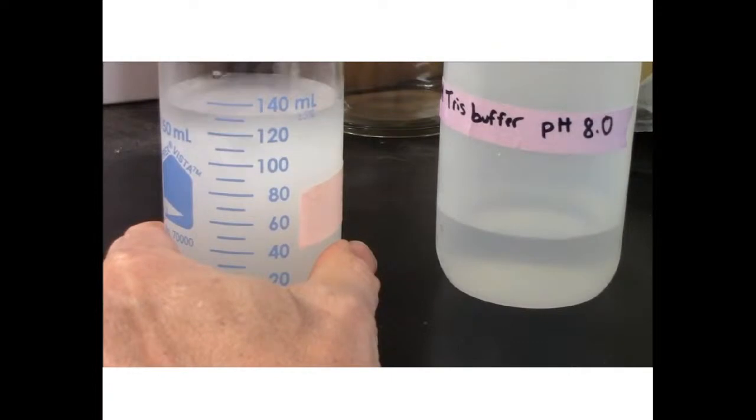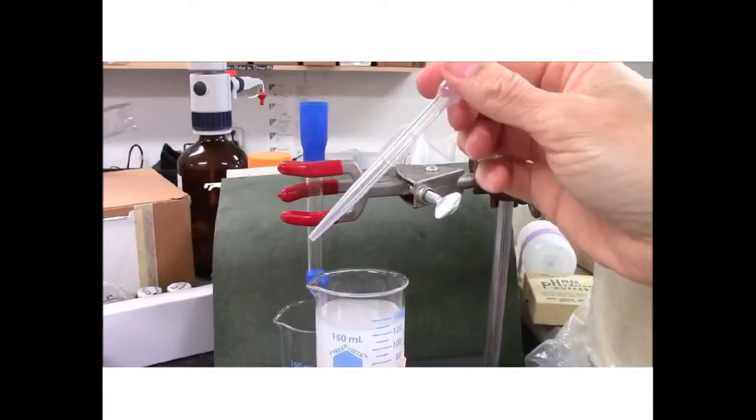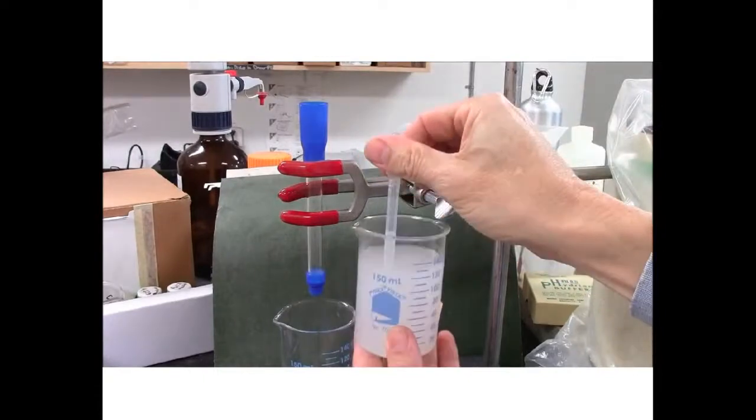It's important not to stir this too vigorously. Don't mechanically stir this. That can break your gel particles up into very fine dust, which will impede your flow rate in the column. So this is making a slurry. I'm using a sawed-off pipette to transfer my slurry to the column.